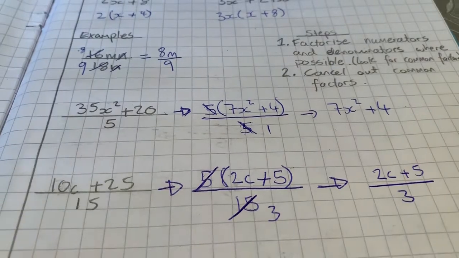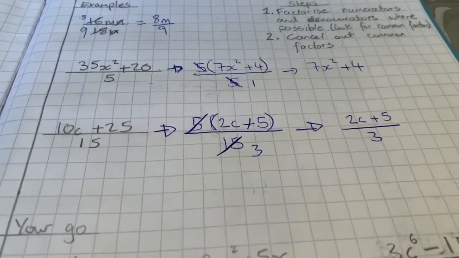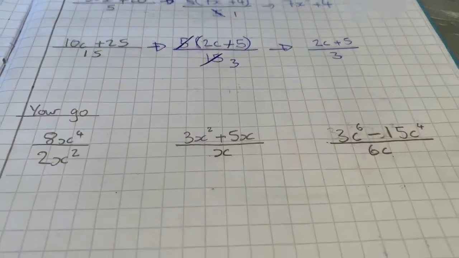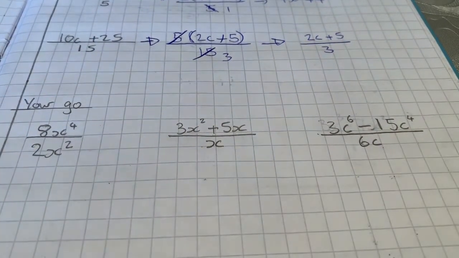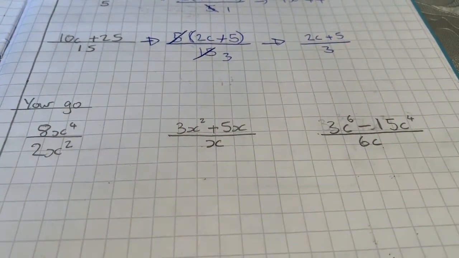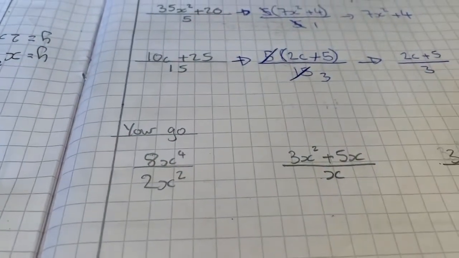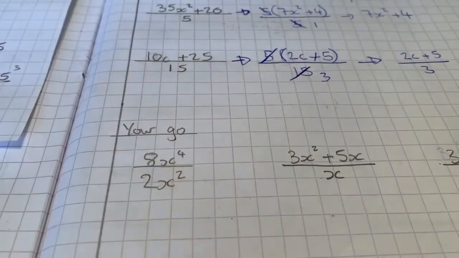Right, so that's my examples. Now I've got 3 for you to have a go. So press pause, give them a go, and then I'll go over the answer. Right, let me start with this first one. I'll go over that for you.